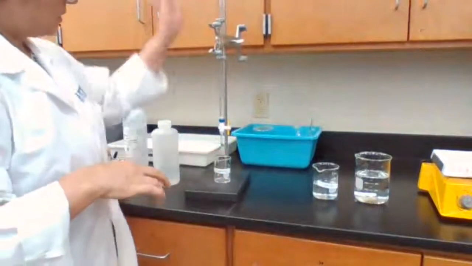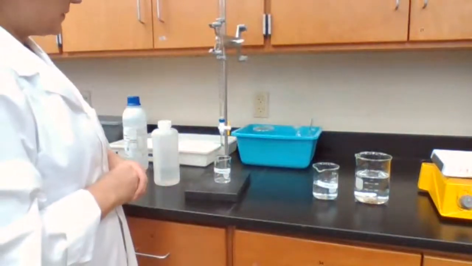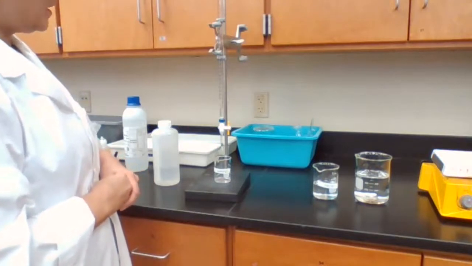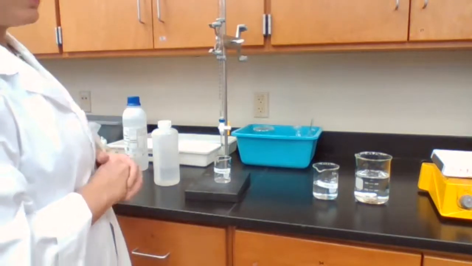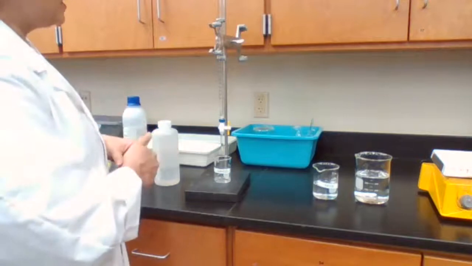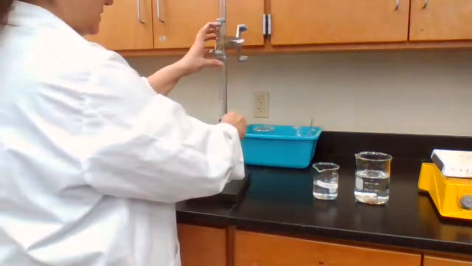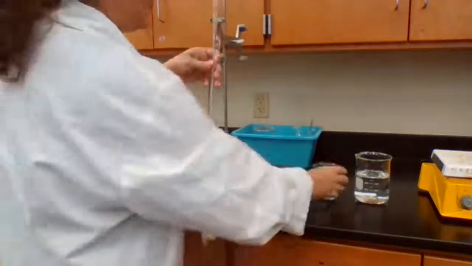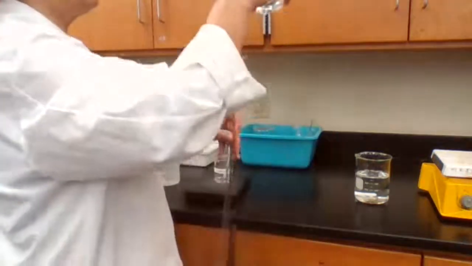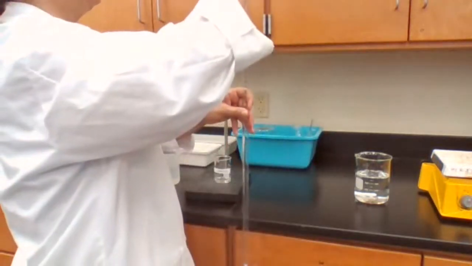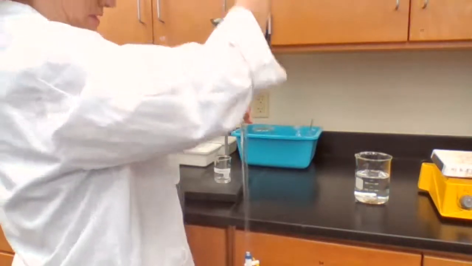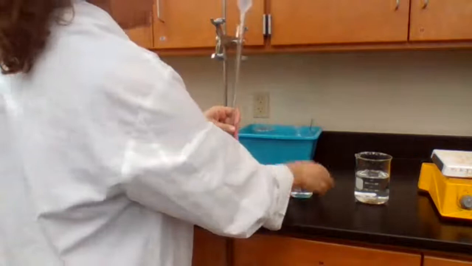So I'm going to rinse the burette with DI water first. I washed it before. I'm just doing it again so that you see it's necessary to clean your burette. Then add about 5 to 10 milliliters of sodium hydroxide.